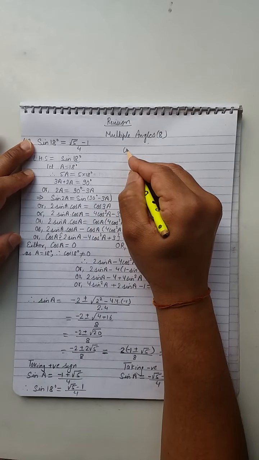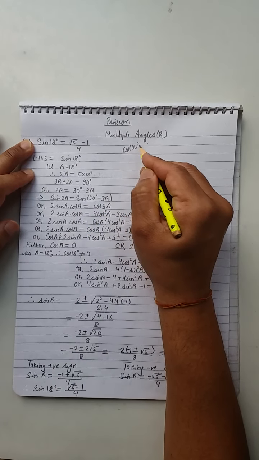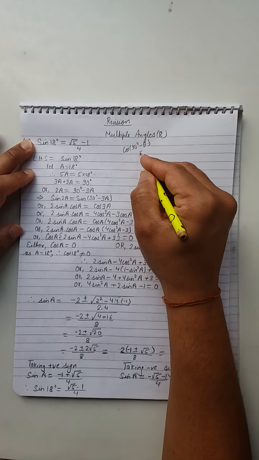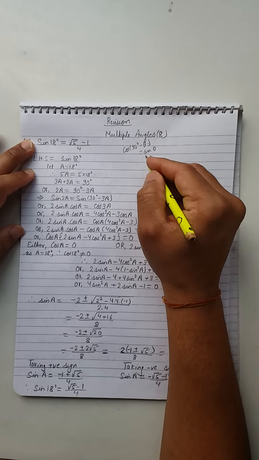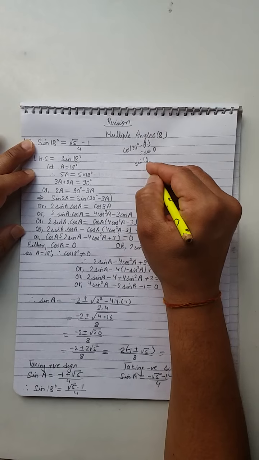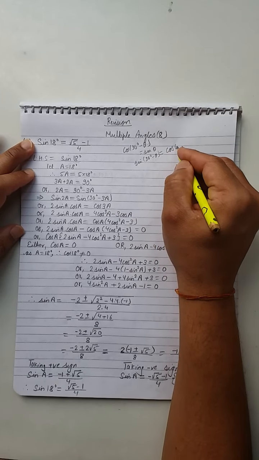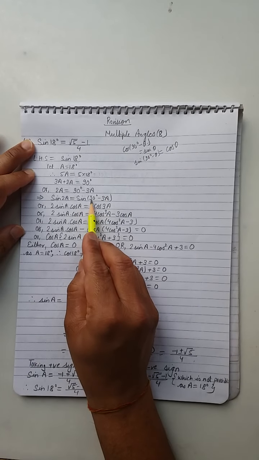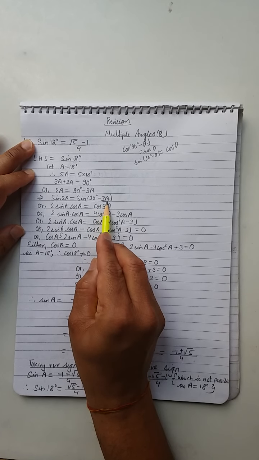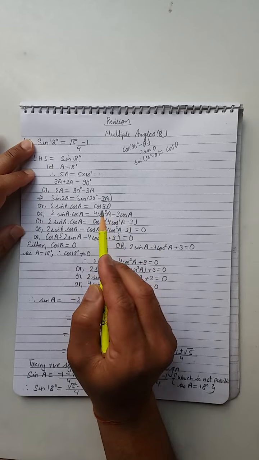We have learned cos(90° − θ) = sin θ, and sin(90° − θ) = cos θ.